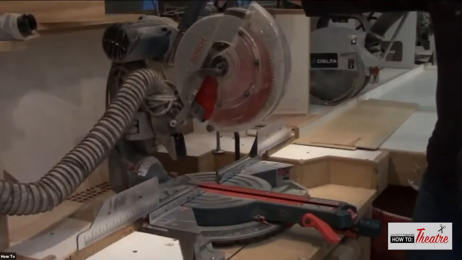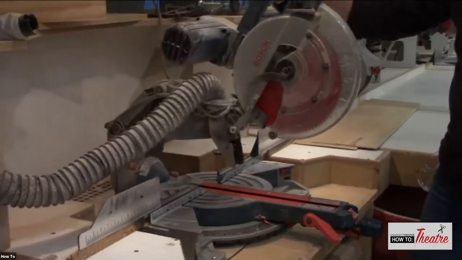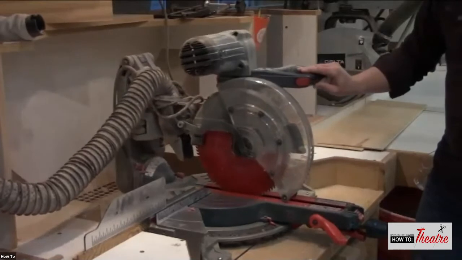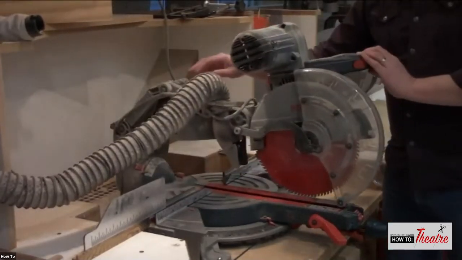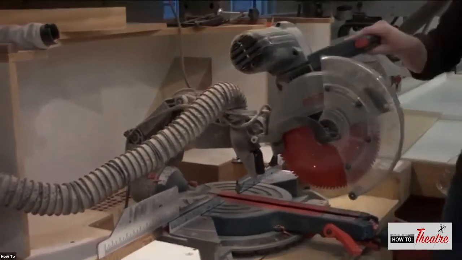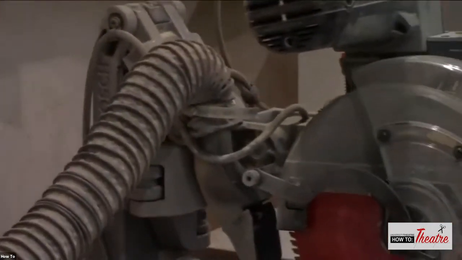And the other really nice thing about this is the glide action. So it comes out to be able to get much longer pieces of wood. There's some saws that ride on rails, but this one has this nice arm that gives it that glide motion, and it's just a really smooth cut.